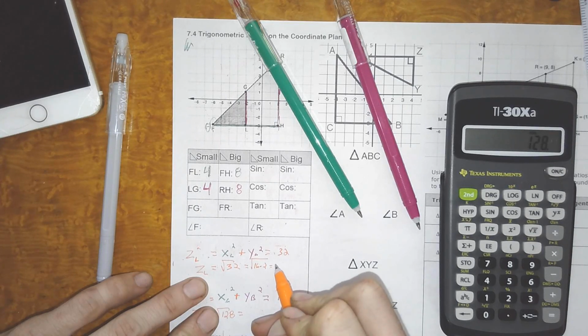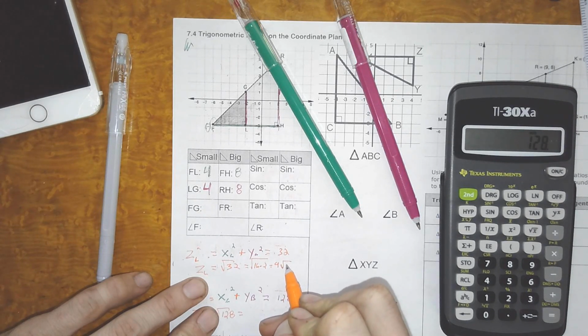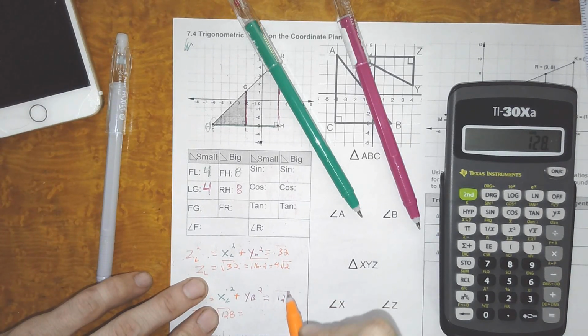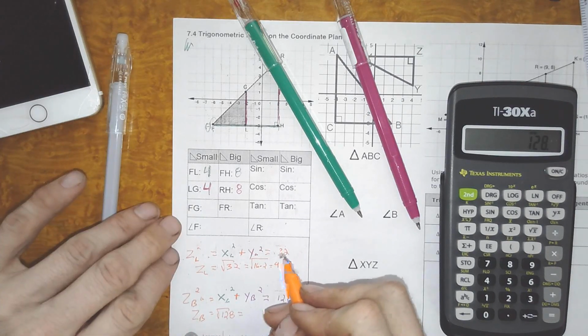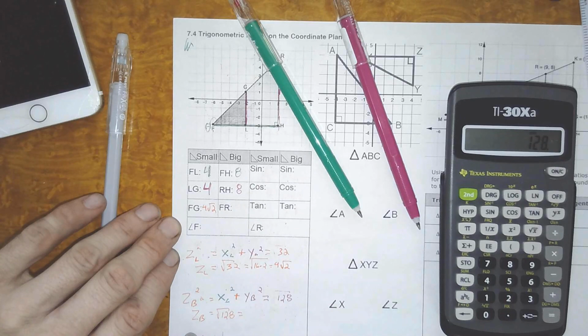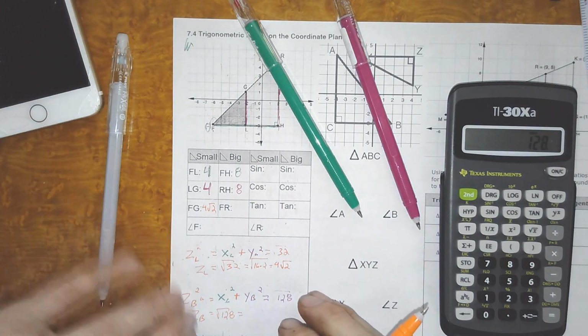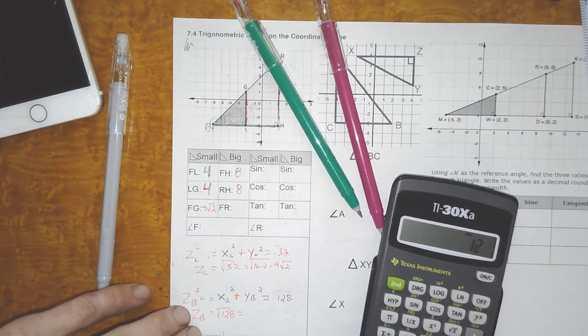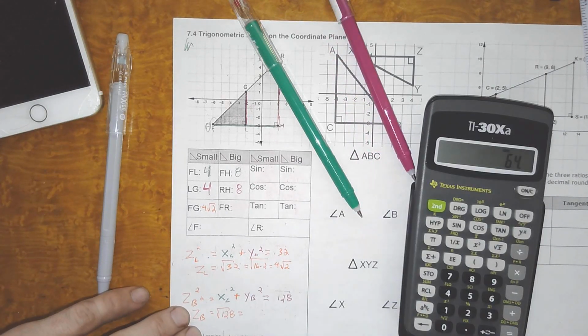So we'll pull 16. The square root of 16 is 4, so we'll go square root of 4 times 2. So the FG here is 4 square root of 2. Cool. And then FR, let's see, 128 divided by 2 is 64. Cool. And that is a perfect root.